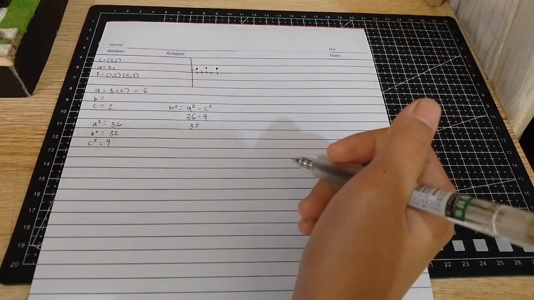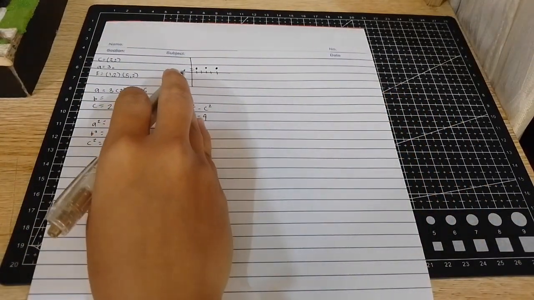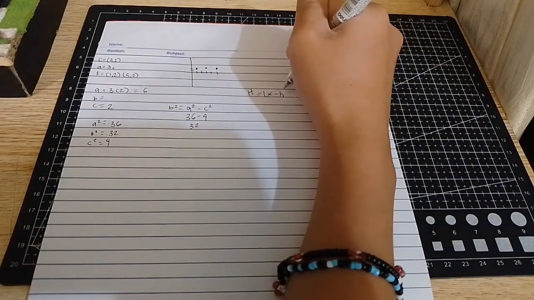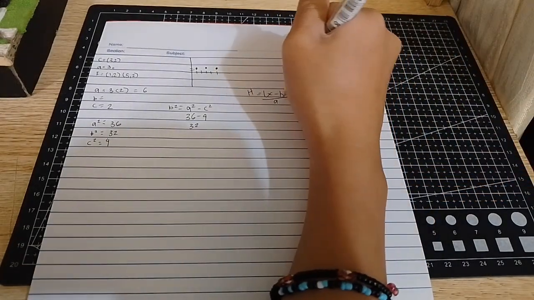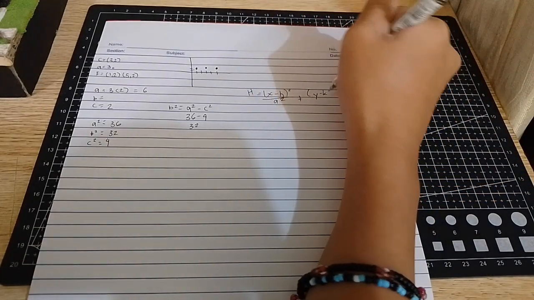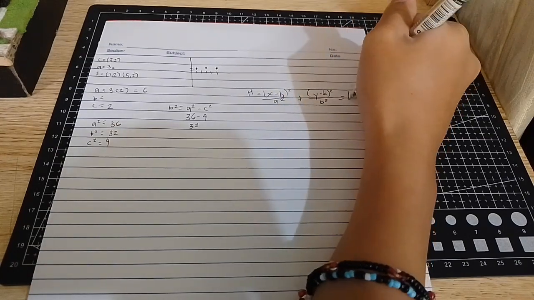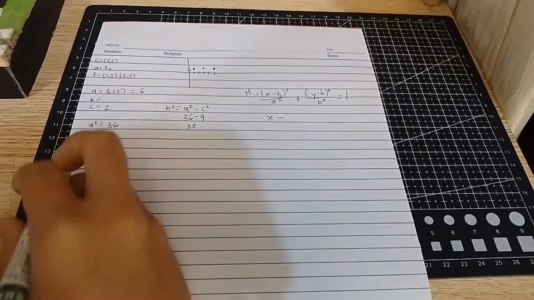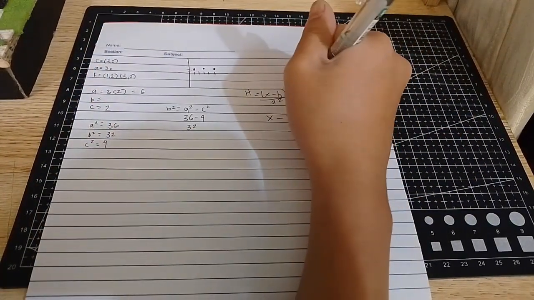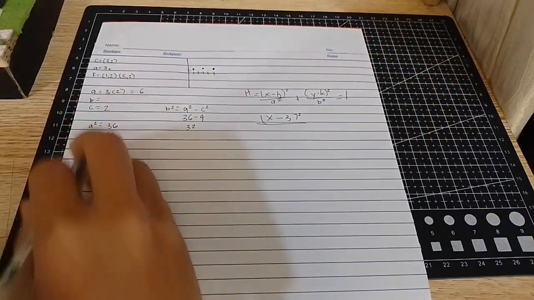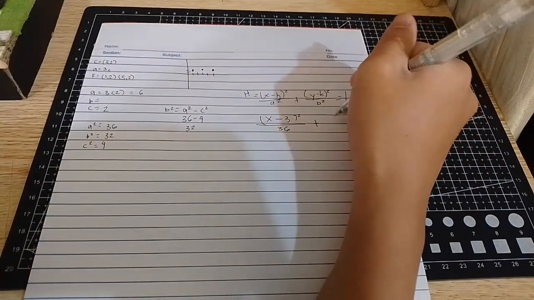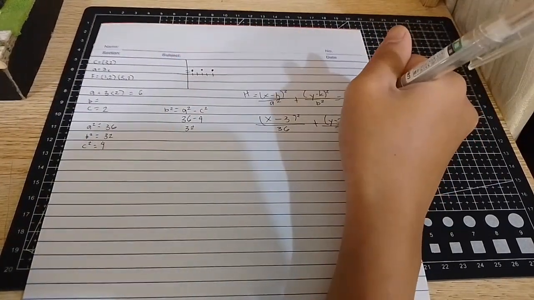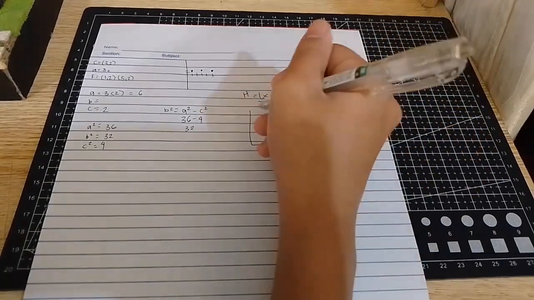So, ayun na lahat. So, hanapin na natin yung orientation niya. So, kita naman dito na ang orientation ay horizontal. Horizontal standard form is equal to (x minus h) squared over a squared plus (y minus k) squared over b squared equal to 1. So, substitute na natin. So, (x minus 3) squared over 36 plus (y minus 2) squared over 32 equal to 1. So here is our standard form.